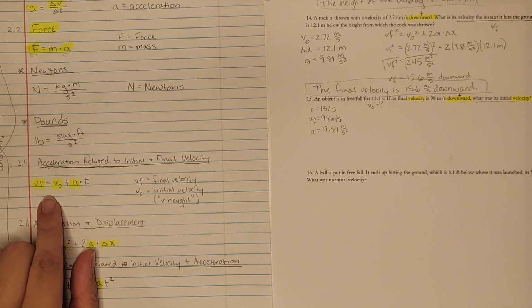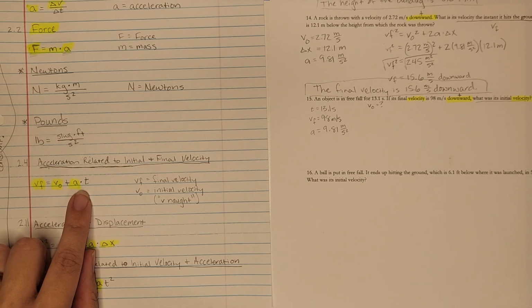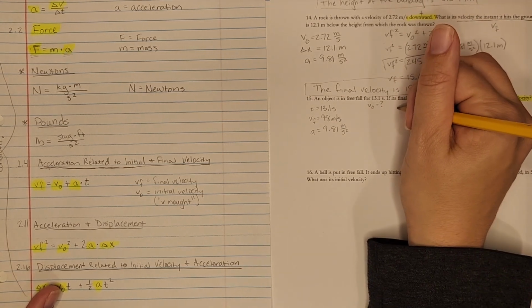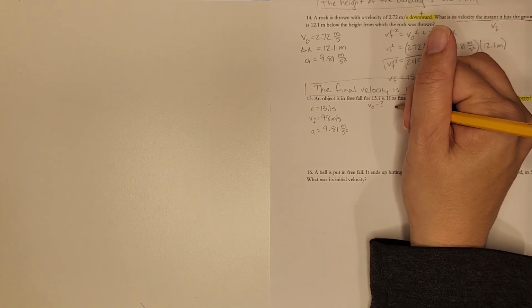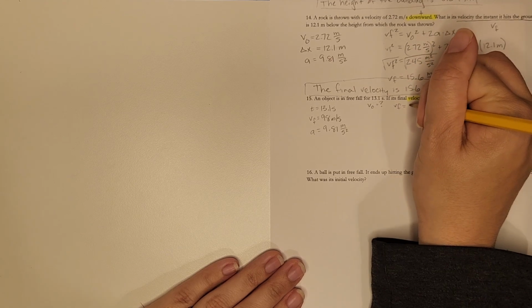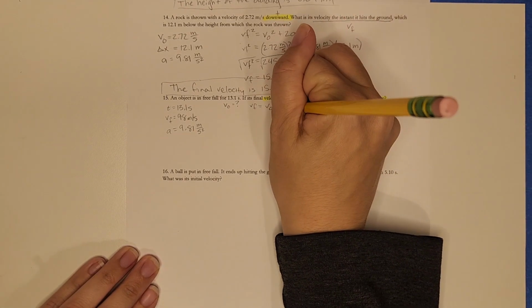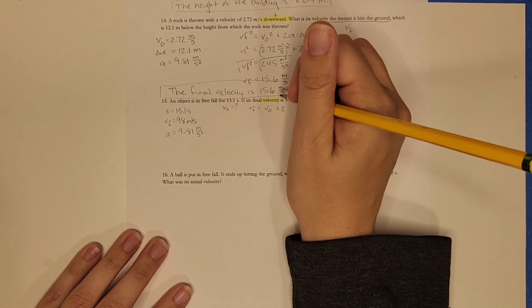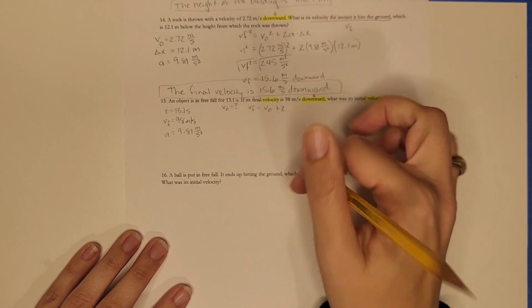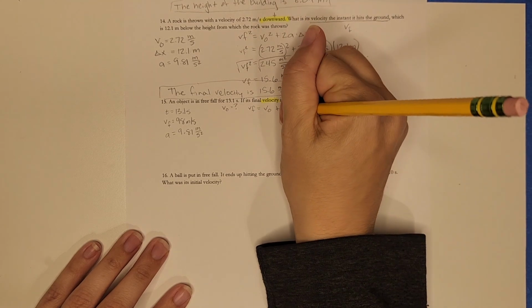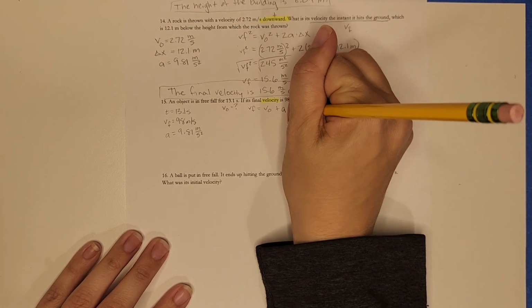Our velocity final equals initial velocity plus acceleration times time. So let's plug that in. So Vf equals V naught plus, okay, writing the wrong equation, plus acceleration times time.